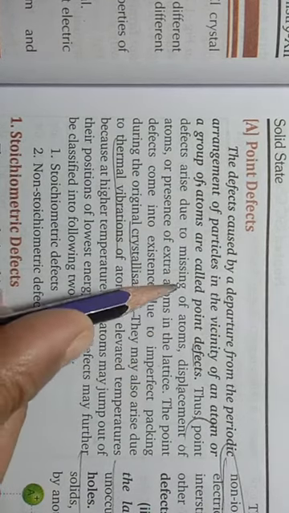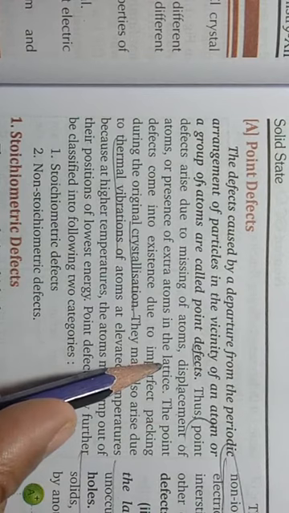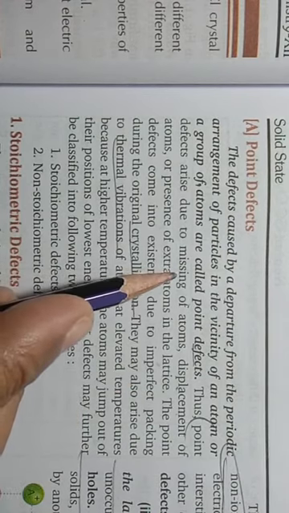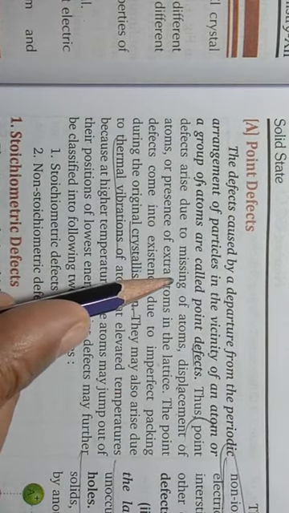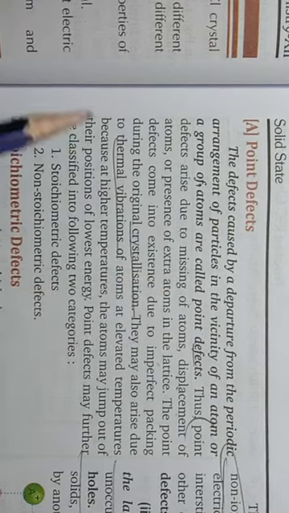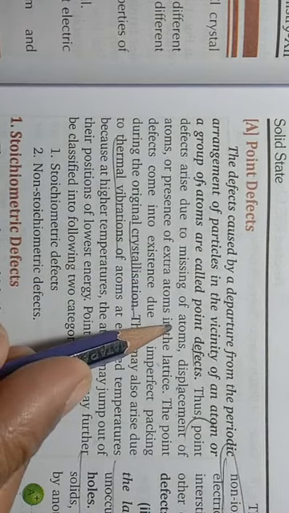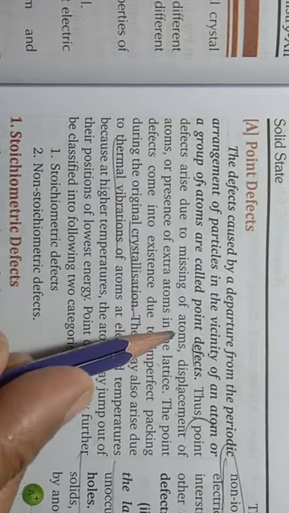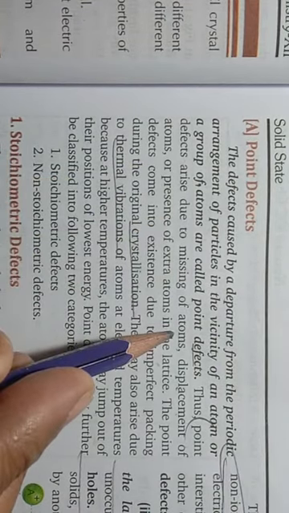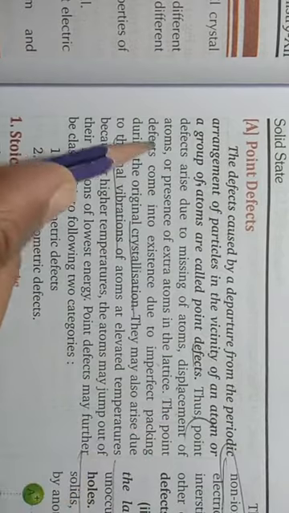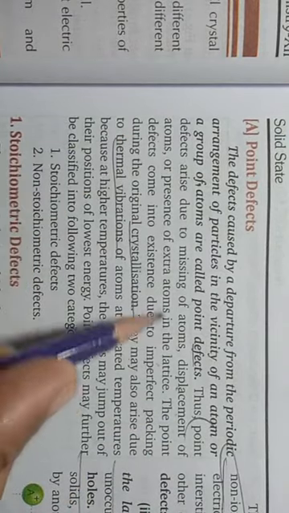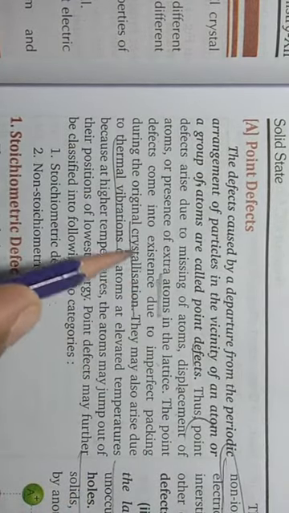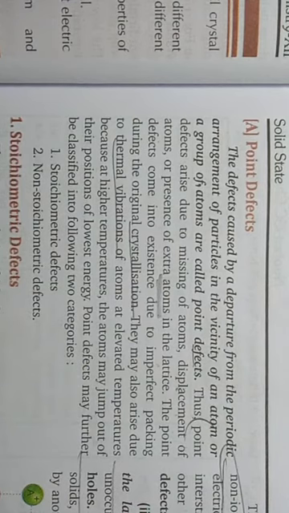Okay, so these are the ways due to which point defects can arise. So the reasons are: first, missing of atoms, displacement of atoms, or presence of extra atoms in the lattice.